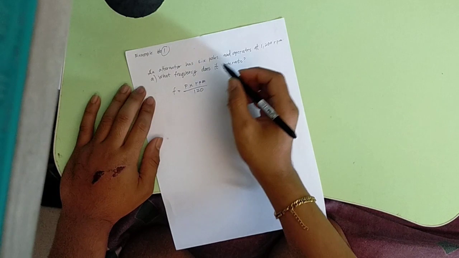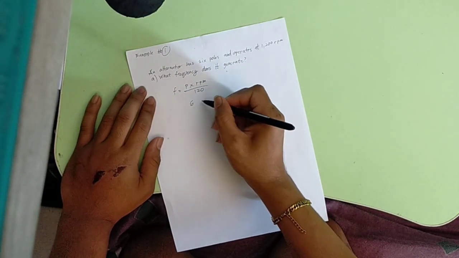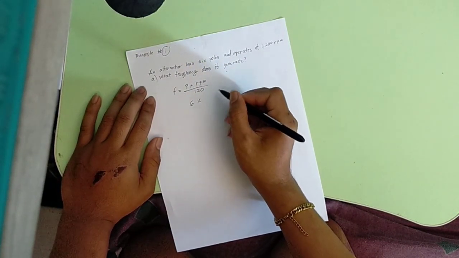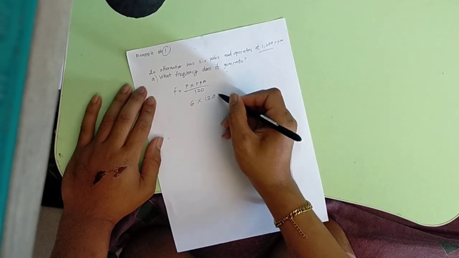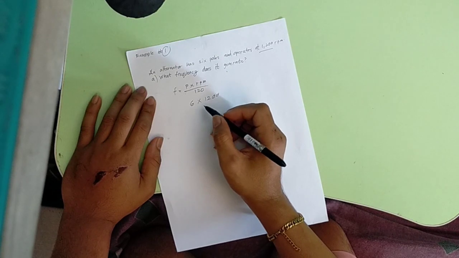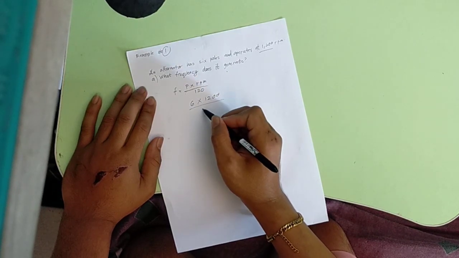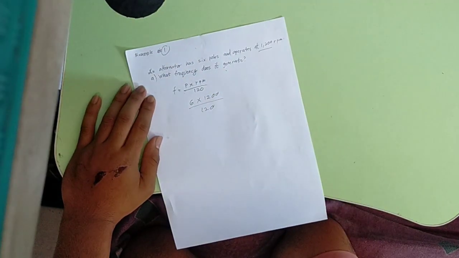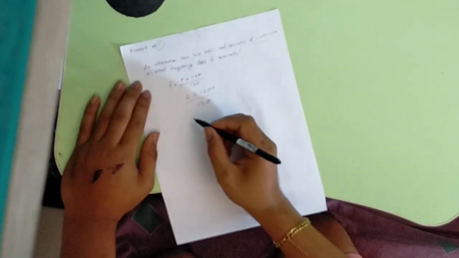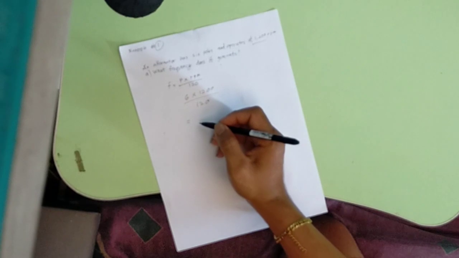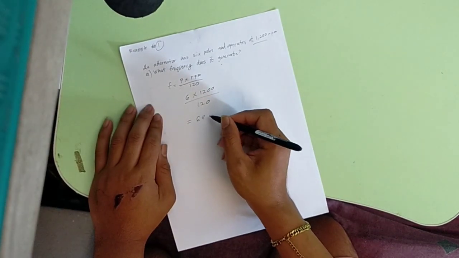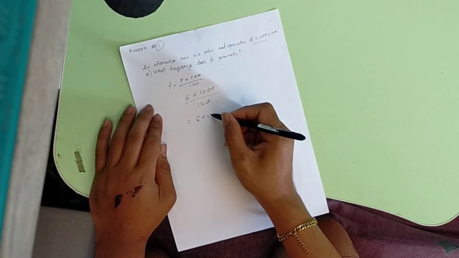So, nabanggit dito ang given ay 6 poles. So, 6 times yung RPM na 1200 all over 120. So, ang sagot dyan ay 60 cycles. Yes.